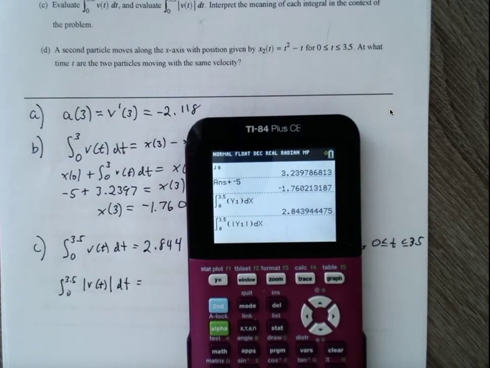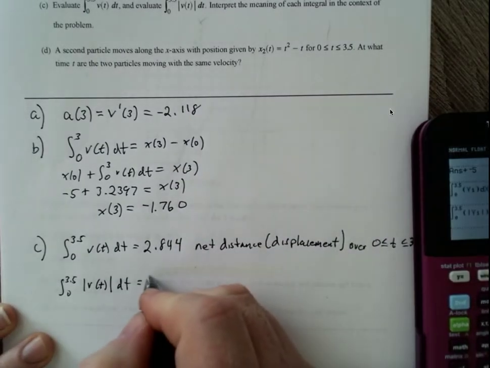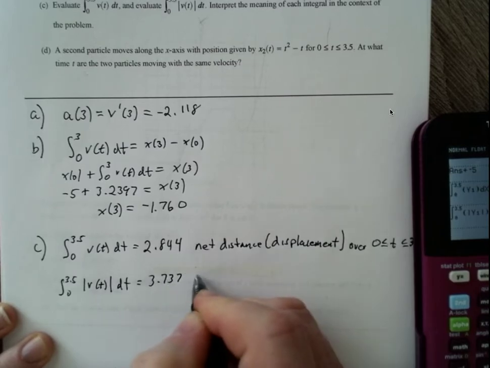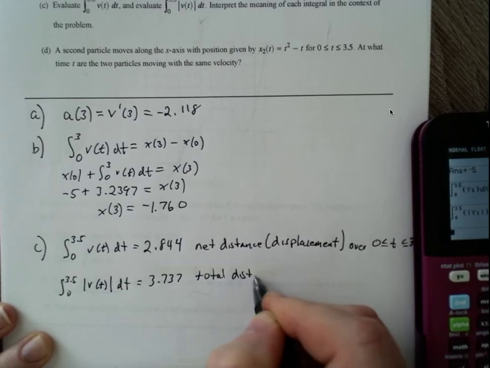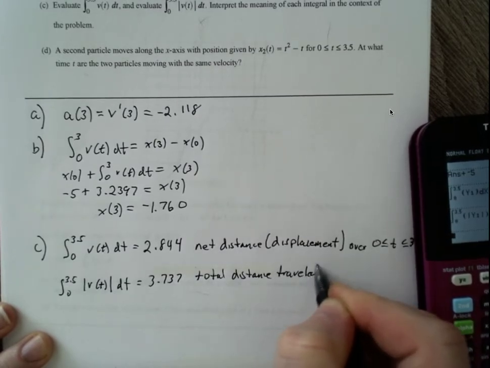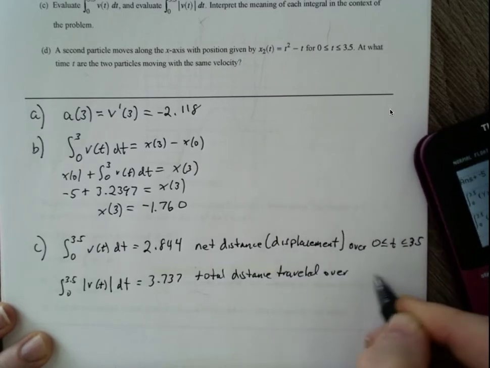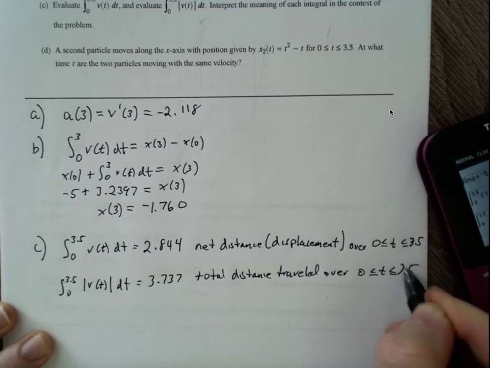And we end up with a total distance traveled of, wait for it, drum roll, 3.737. And that's total distance traveled over the time frame 0 to 3.5.